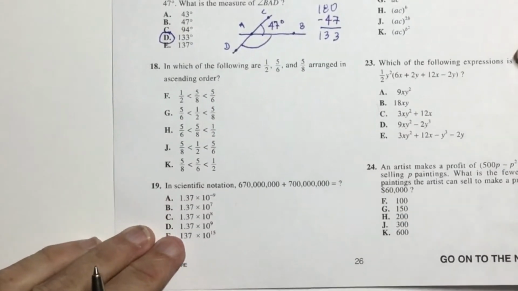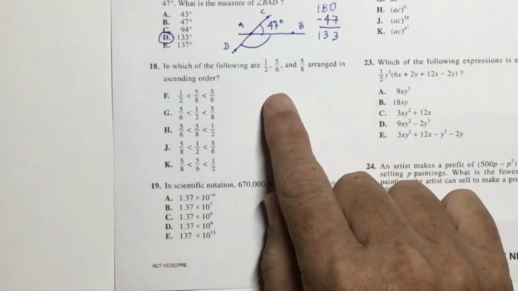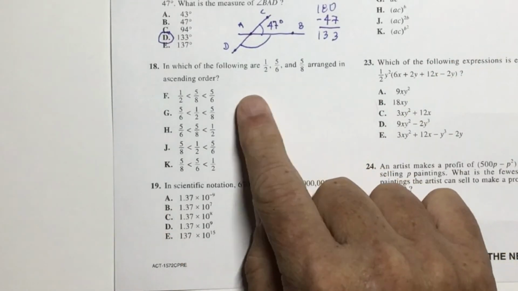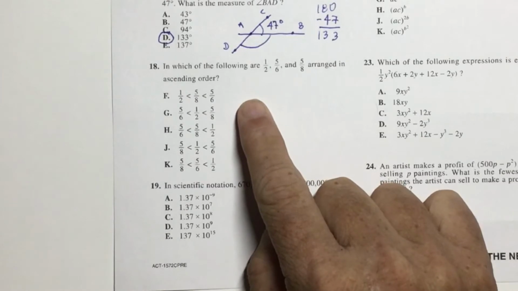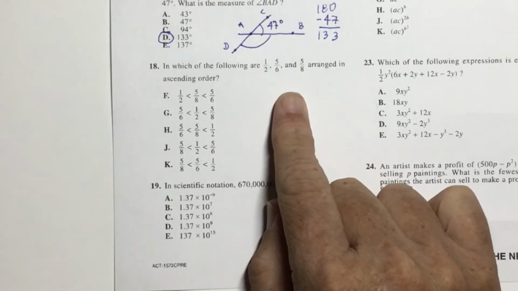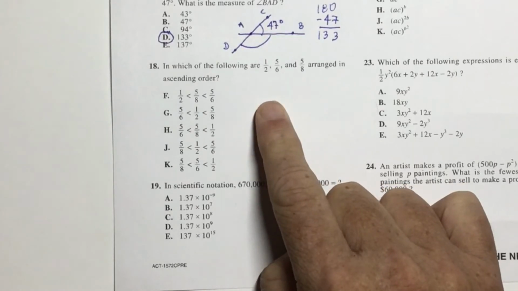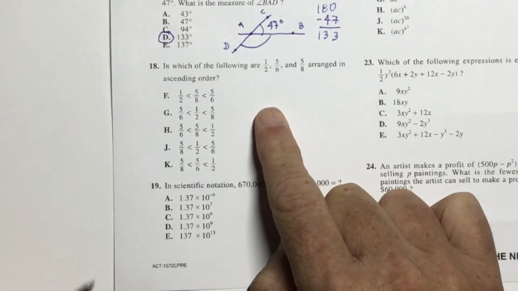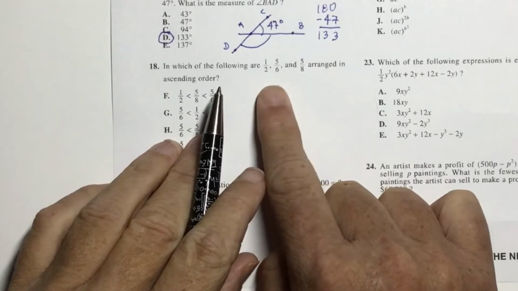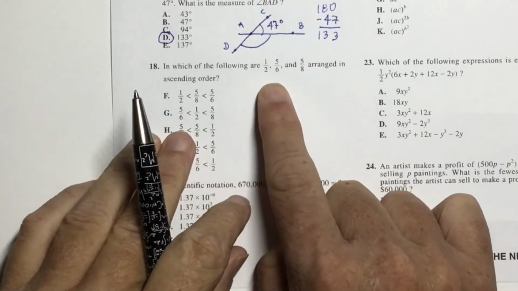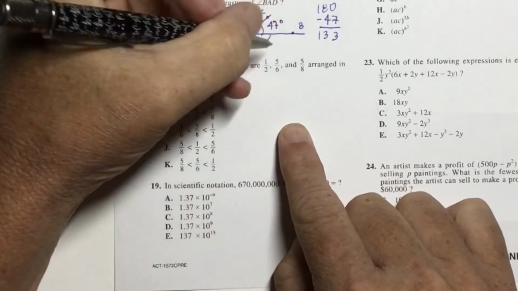All right. In which of the following are 1/2, 5/6, and 5/8 arranged in ascending order? Well, you could do this with your calculator by just converting those to decimals and then comparing them, but I would think it's just as easy to do it just working with the fractions by finding a common denominator. The common denominator of 2, 6, and 8 is 24.